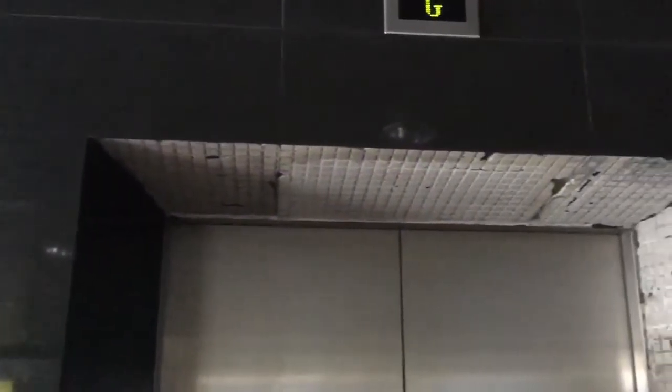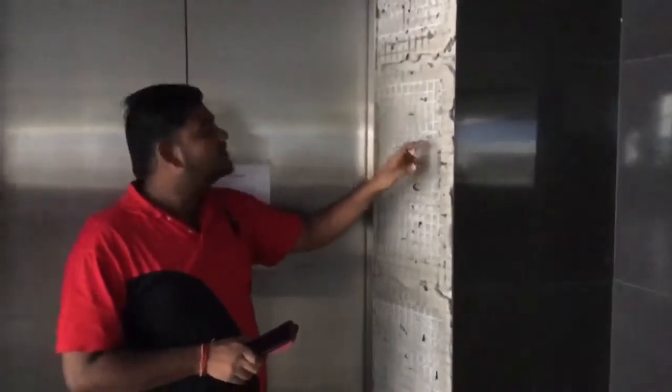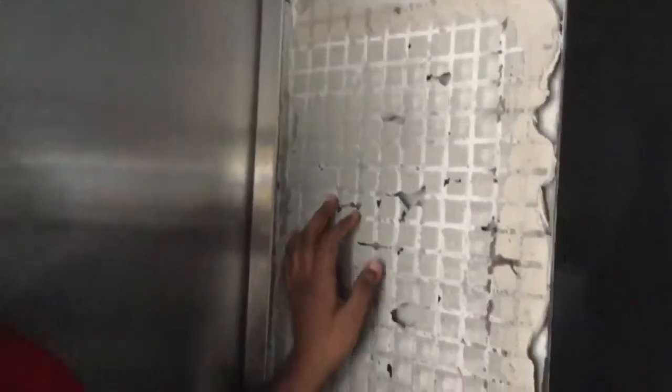Let's see the first defect of the building. This is the first defect that I found in the building. It is caused by the concrete, and this is known as tile cracks. Basically, we can see here there are a lot of holes. This problem is because of the foundation of the concrete.